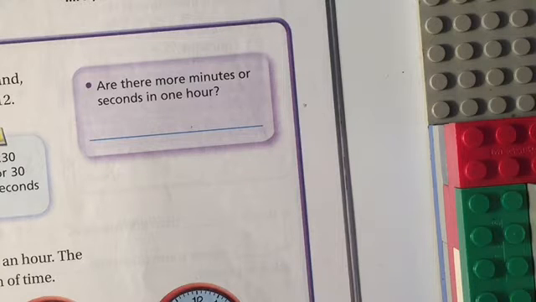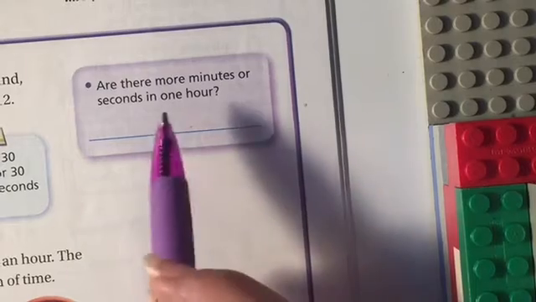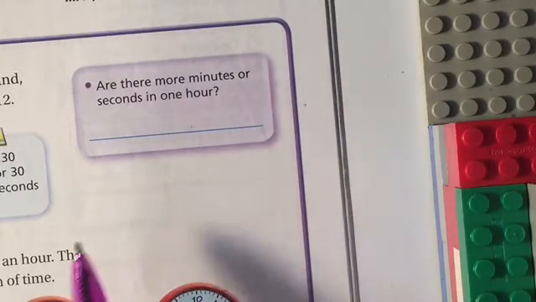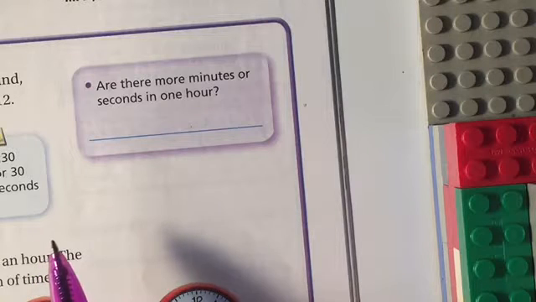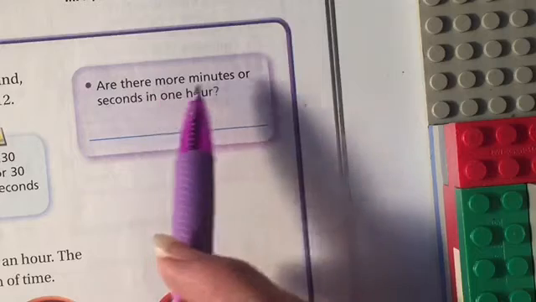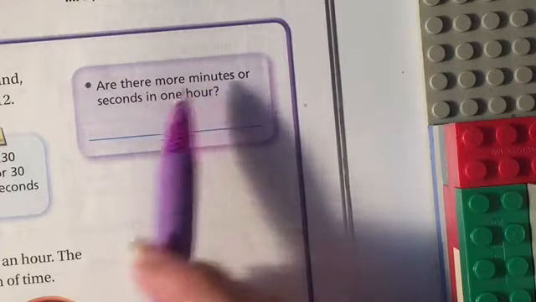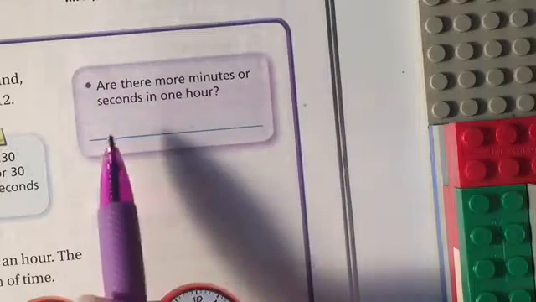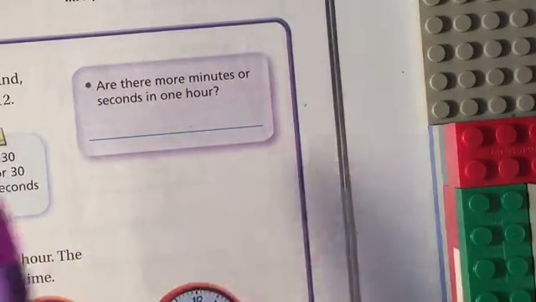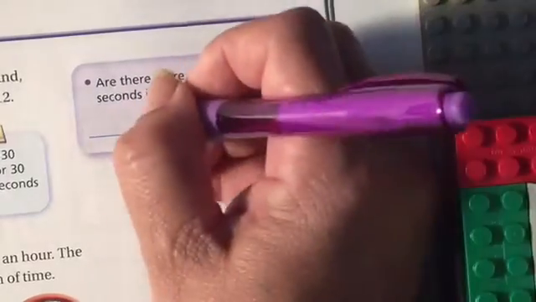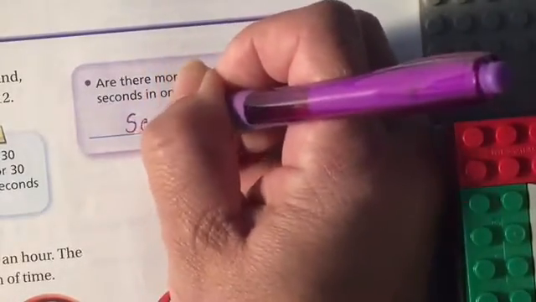Are there more minutes or seconds in 1 hour? Well, when I look at this, I know there's 60 minutes in an hour. But I know that seconds are a really small unit of time. In fact, seconds are a smaller unit of time than minutes. So that means there's 60 seconds in a minute. That means there must be much more seconds in an hour than minutes. So here I'm going to put seconds.